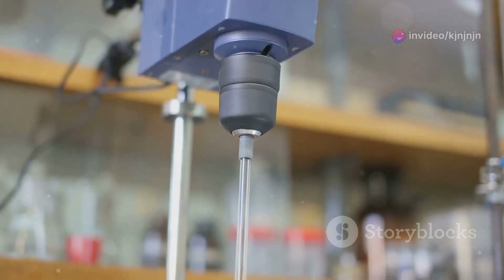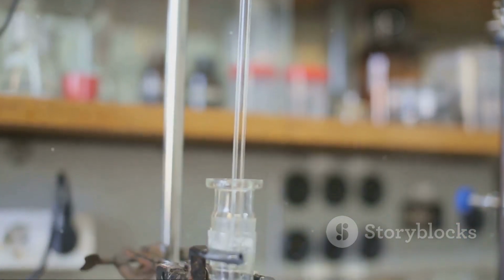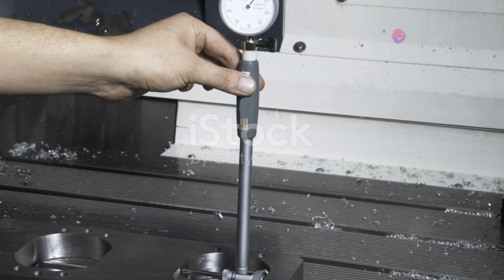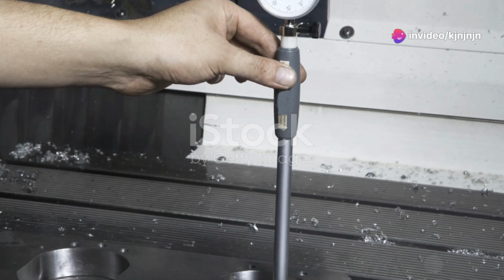Creep tests evaluate a material's tendency to deform permanently under sustained stress at elevated temperatures. A constant load is applied to the specimen and its deformation is measured over time.